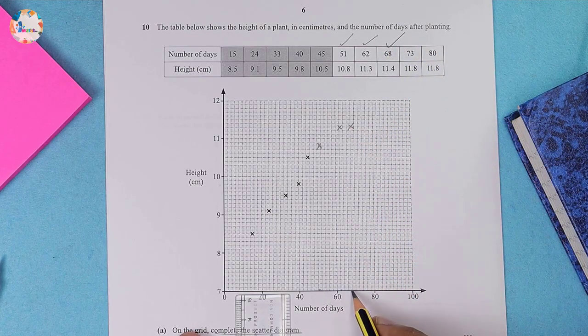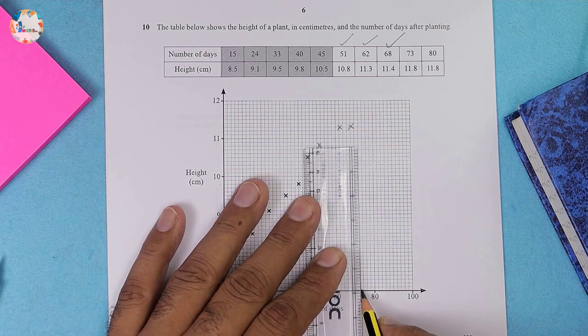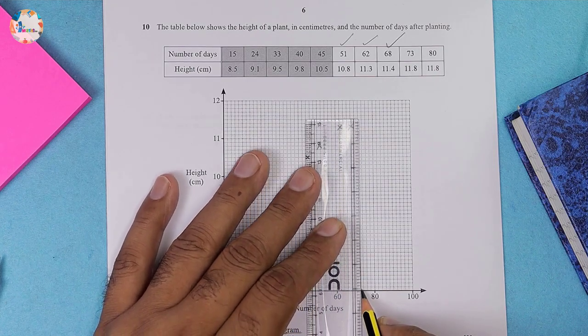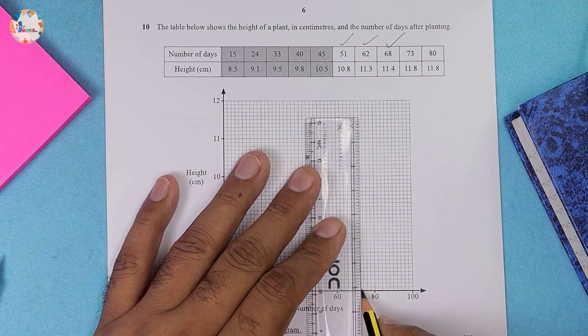So 68 is over here, 70 is this one, and 72, 73 will be over here in the middle, and 11.8. So 11.8 we will be checking over here.